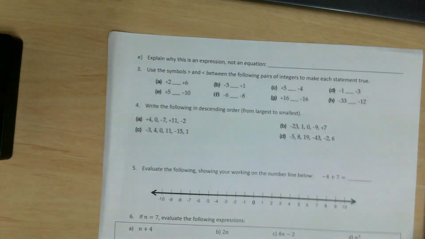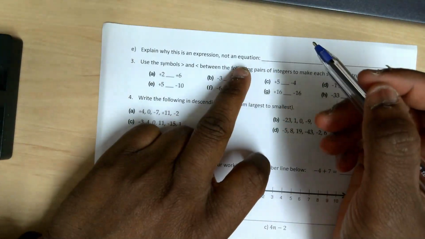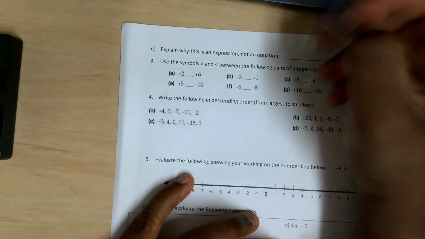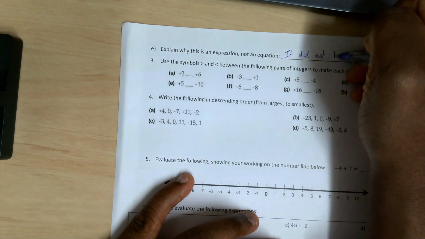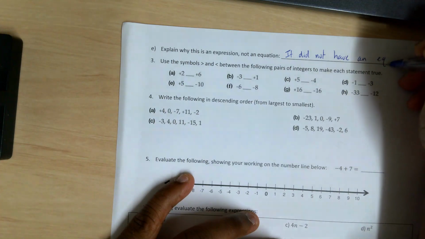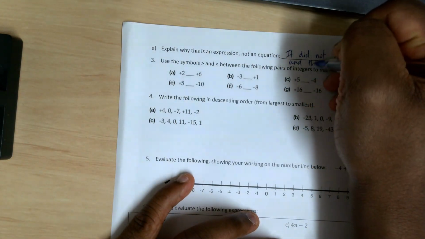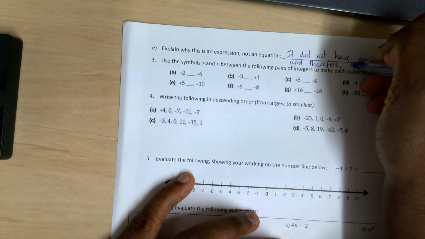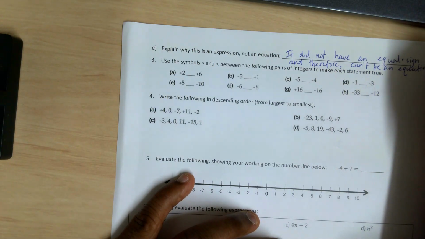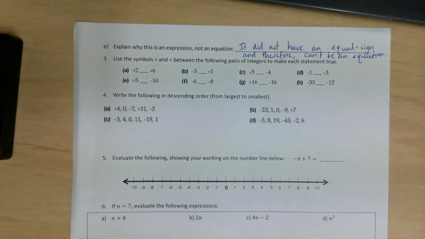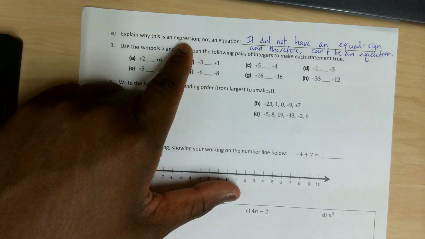Alright, part E says explain why the expression is an expression, not an equation. Remember that an equation has to have an equal sign. So, it did not have an equal sign, and therefore can't be an equation. That's all you have to say. So again, equation, there has to be an equal sign. Expression, there won't be an equal sign.